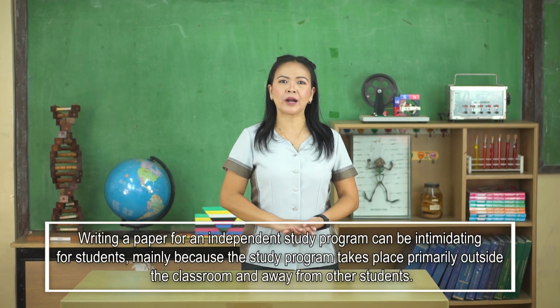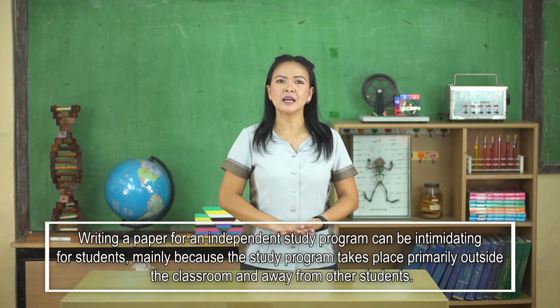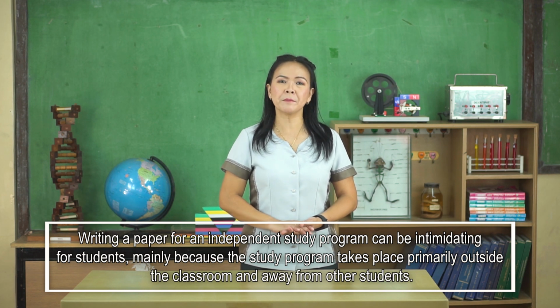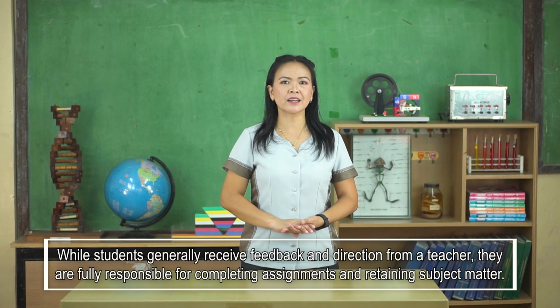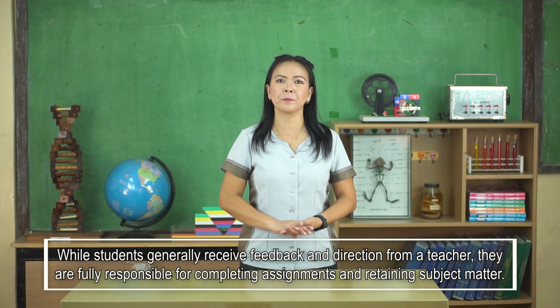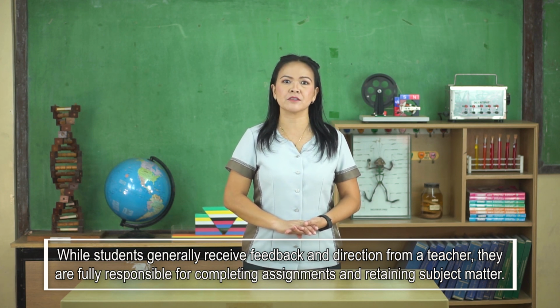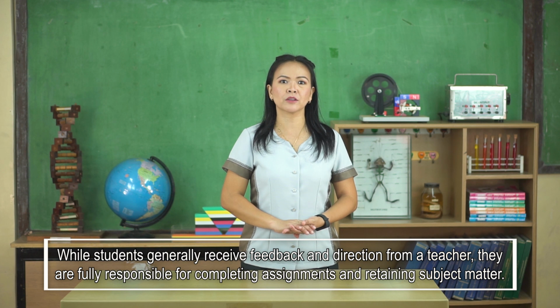How to write an independent study paper? Writing a paper for an independent study program can be intimidating for students, mainly because the study program takes place primarily outside the classroom and away from other students. While the students generally receive feedback and direction from a teacher, they are fully responsible for completing assignments and retaining subject matter.